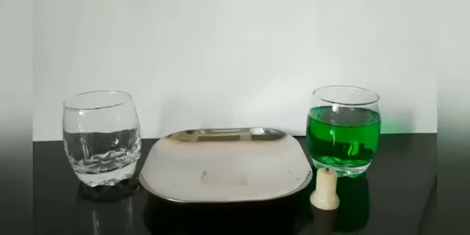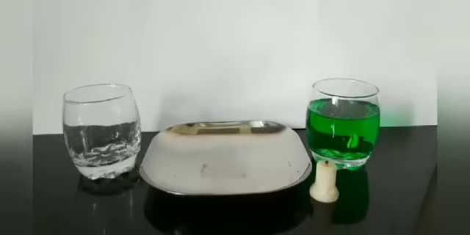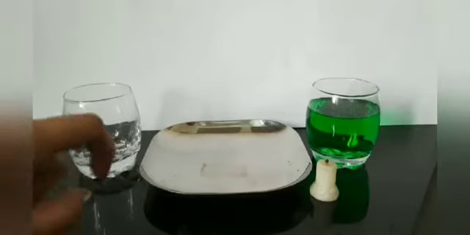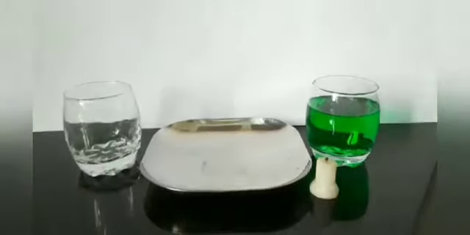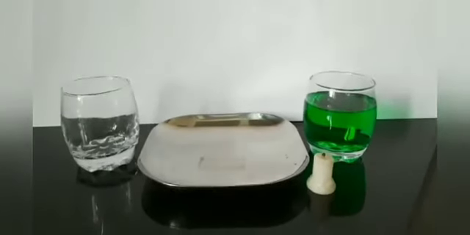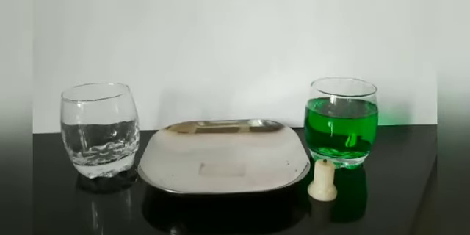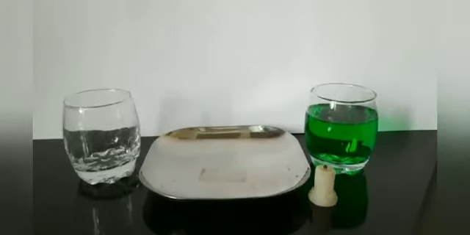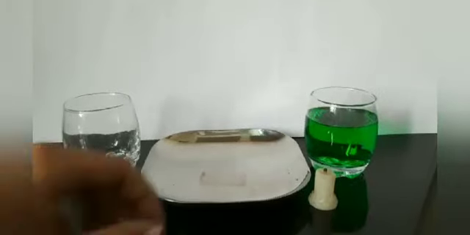Children, for this experiment, we will need an empty glass tumbler, a dish, a candle, and water. I have added green color in the water so that you can see it clearly. Firstly, we have to stand the candle at the center of the dish.